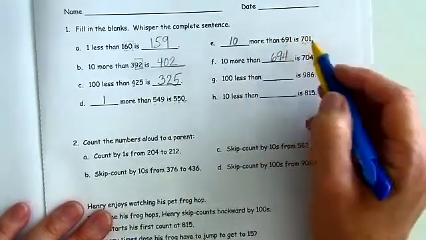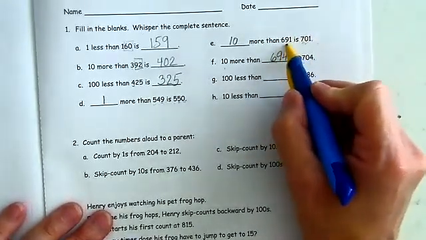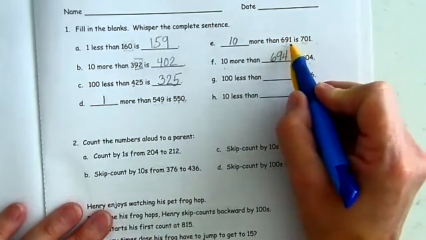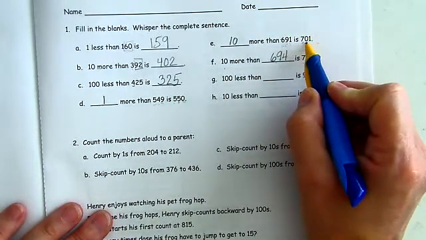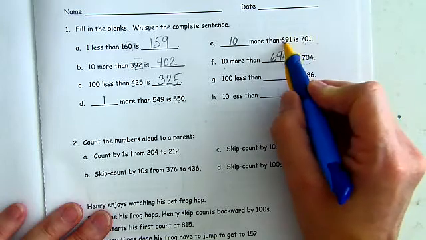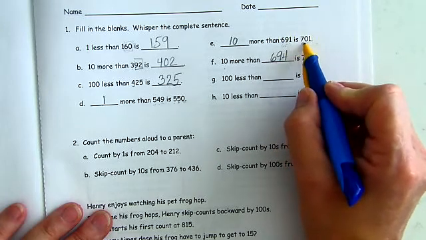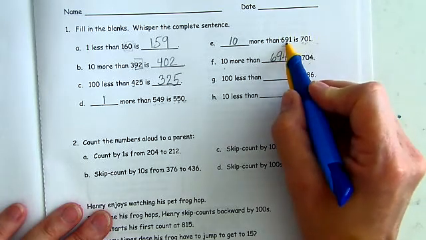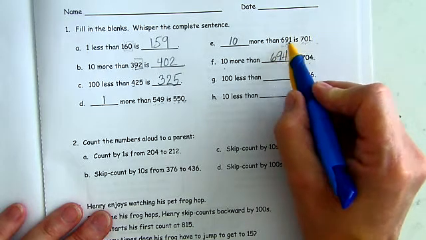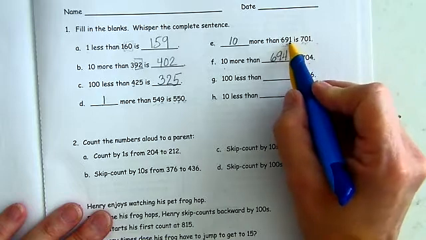So I want you to look at those again. 691, we added 10, and we got just over the next 100, 701. Because when you add 10 to 90, you get 100. But we had an extra one, so in this case, we get 101.